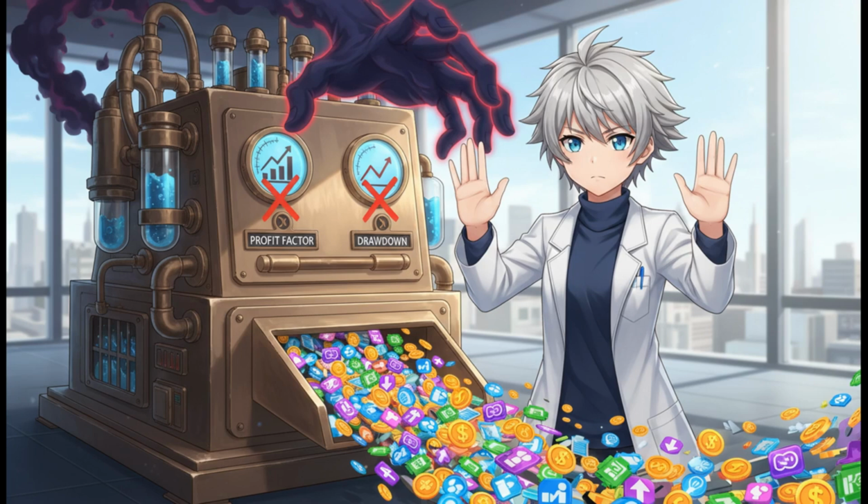You have to resist the temptation to add your usual filters. No minimum net profit, no maximum drawdown, nothing. We have to let the generator run completely wild. We need to see the raw, unfiltered potential of each block set. If we filter now, we're just injecting that same old selection bias right back into the process.